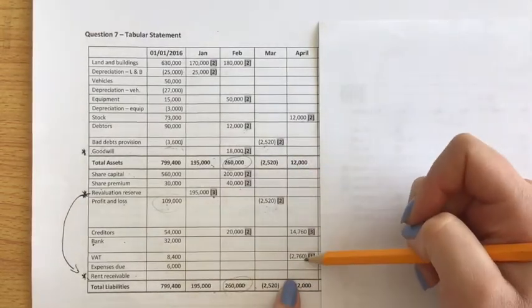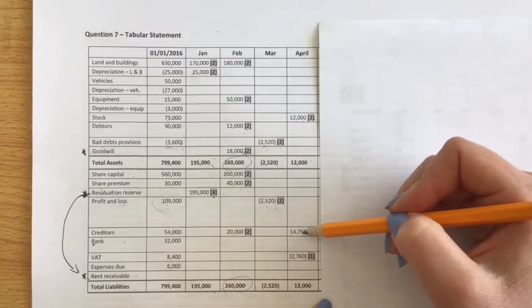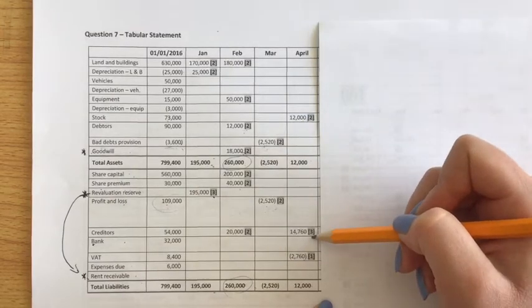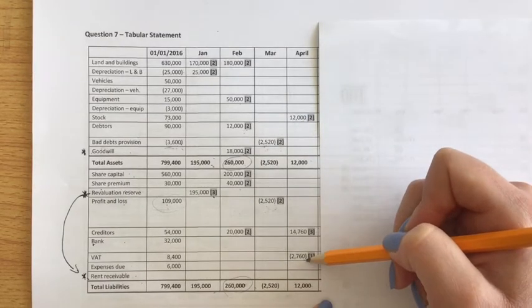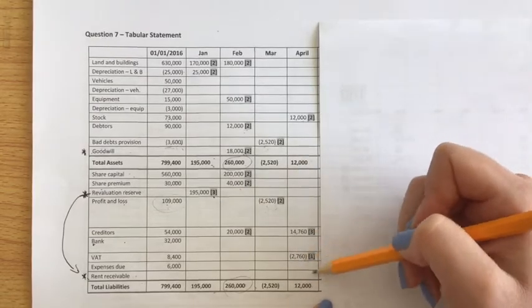Okay, so if you were to get confused, say, and have your 14,760 here, just say you were really confident and you knew that that was 12,000 and that was your 14,760, and you didn't know whether this is plus or minus. If you added it in, they wouldn't have balanced, so you know you need to subtract them.